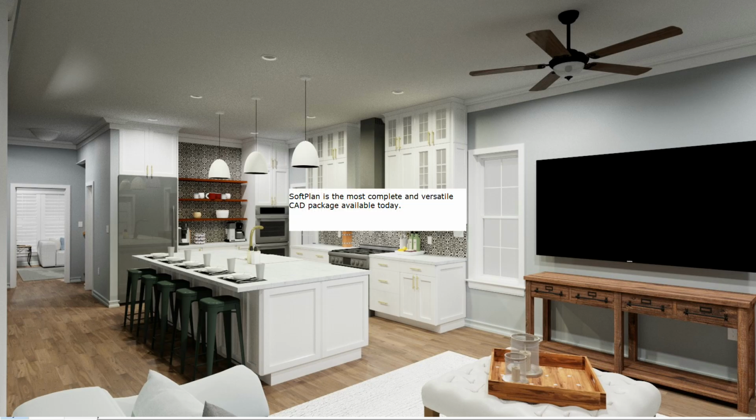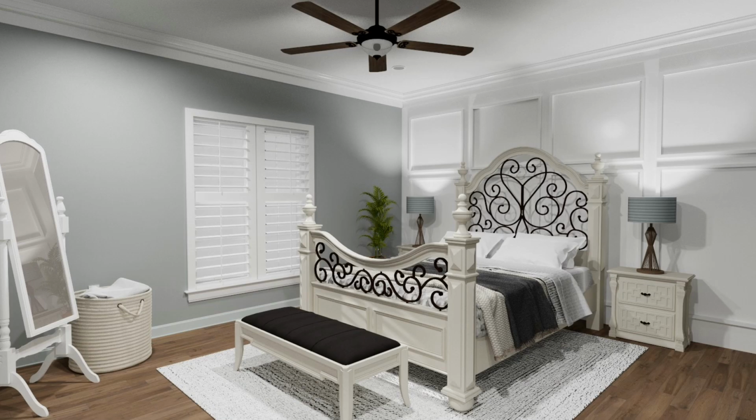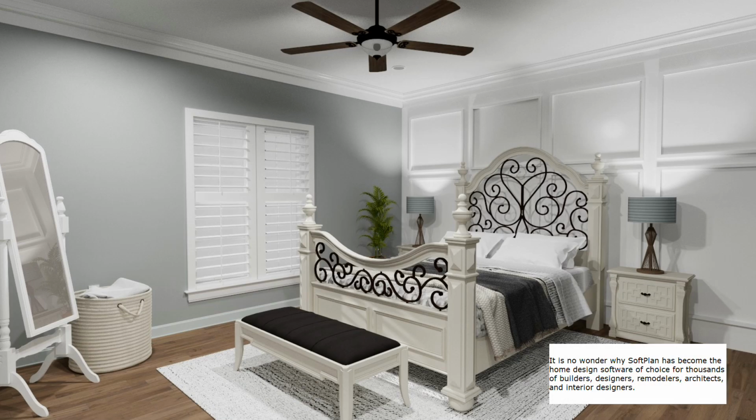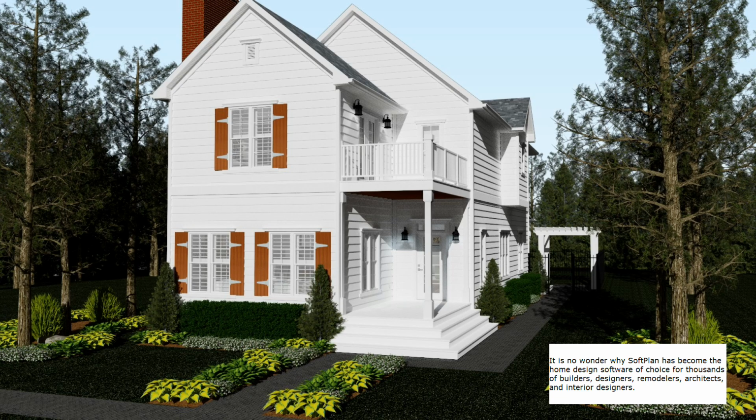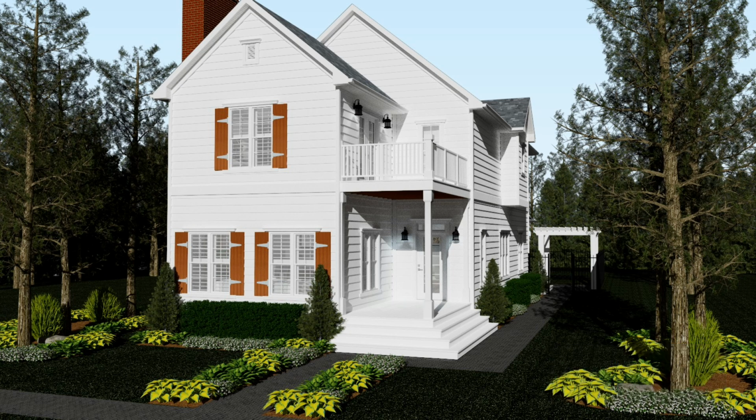SoftPlan is the most compatible and versatile CAD package available today. It is no wonder why SoftPlan has become the home design software of choice for thousands of builders, designers, remodelers, architects, and interior designers. Design better homes with SoftPlan.